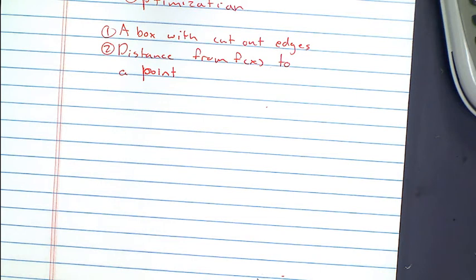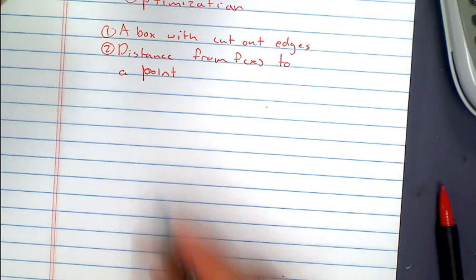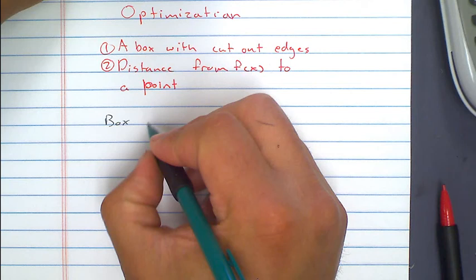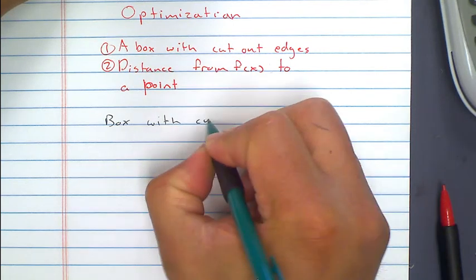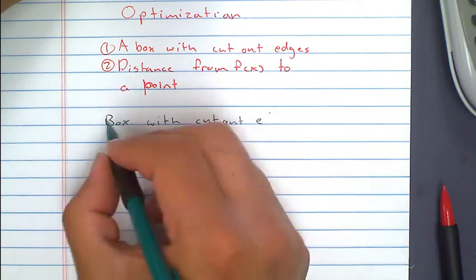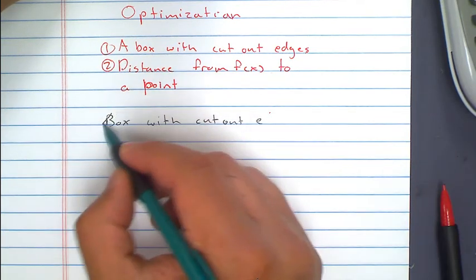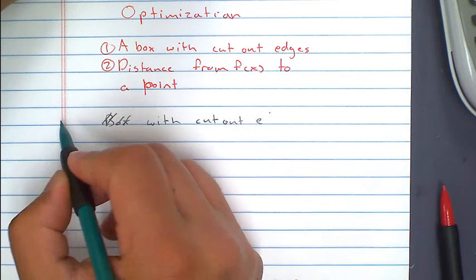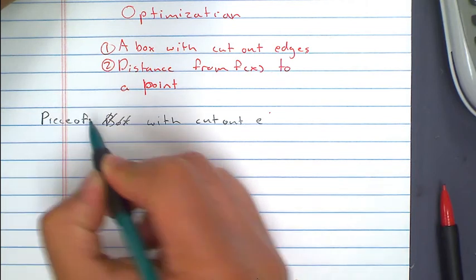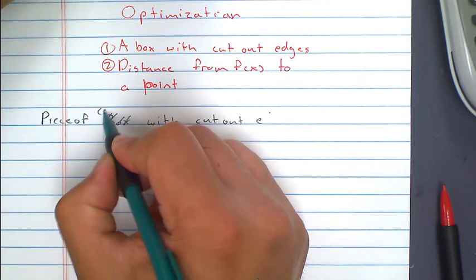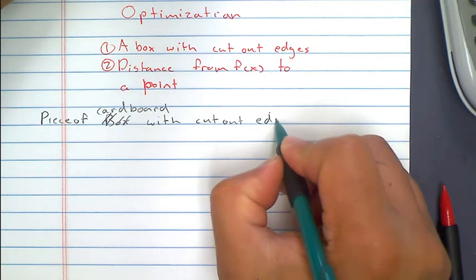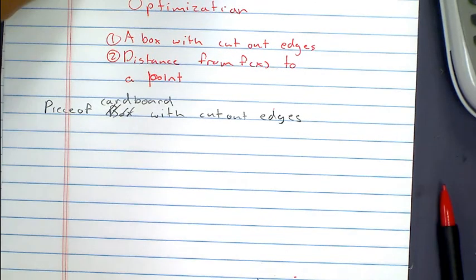Alright, so for this problem, a piece of cardboard with cutout edges. Well, not a box, it's a cardboard. A piece of cardboard with cutout edges, and so it looks like, if I can zoom in a little bit.